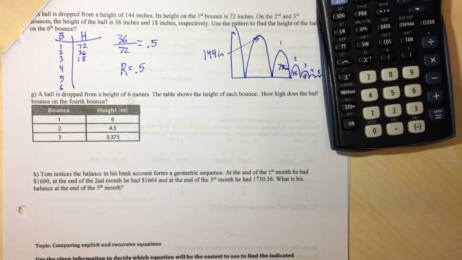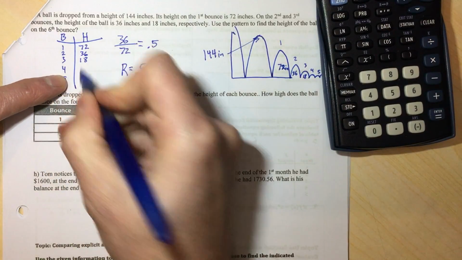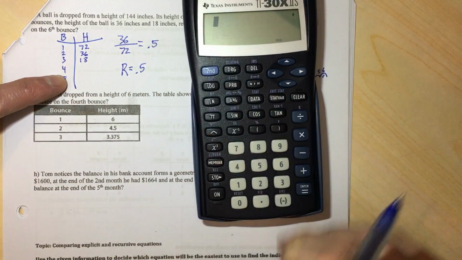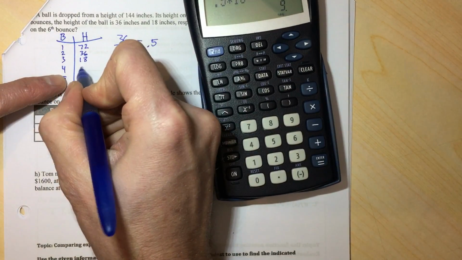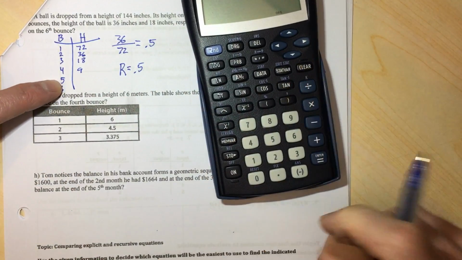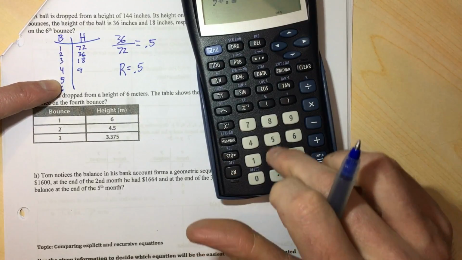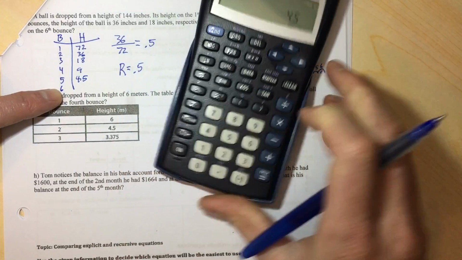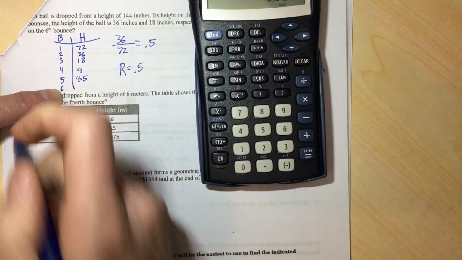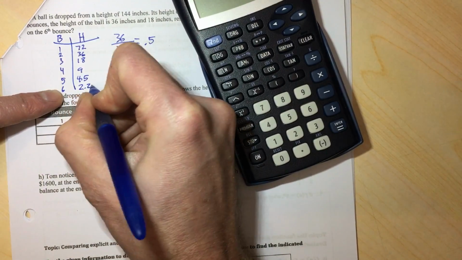Okay, so we can take that and multiply it by our previous value. So we're going to take 0.5 times 18, and we've got 9. And then 9 times 0.5, and we get 4.5. And then 4.5 times 0.5, and we get 2.25.